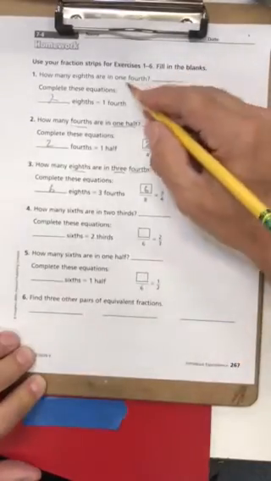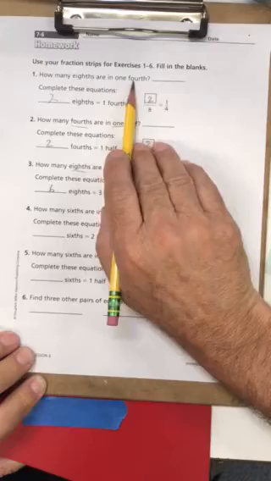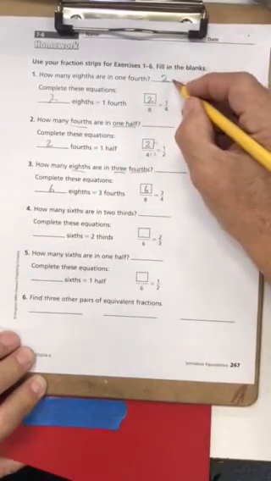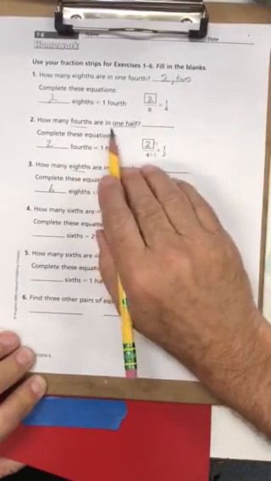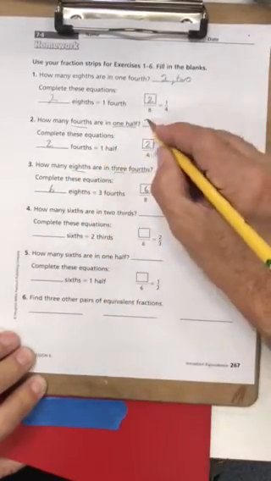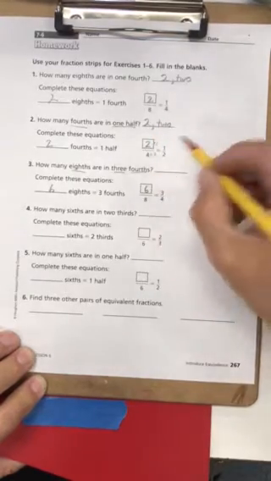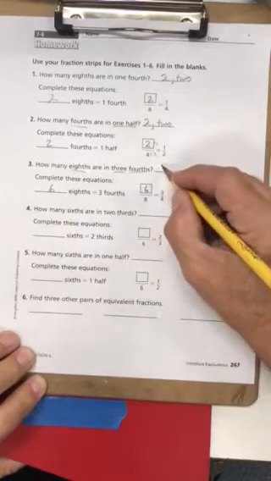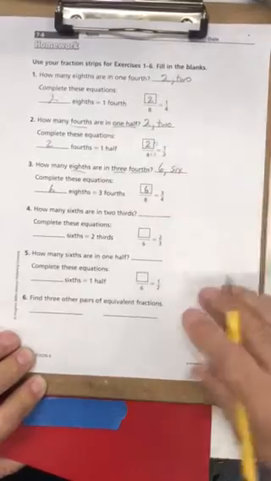Make sure that you answer the first question, which I skipped, I realized. How many eighths are in 1/4? The answer is 2. How many fourths are in 1/2? The answer is 2. How many eighths are in 3/4? The answer is 6. Or 6 eighths are in 3/4.